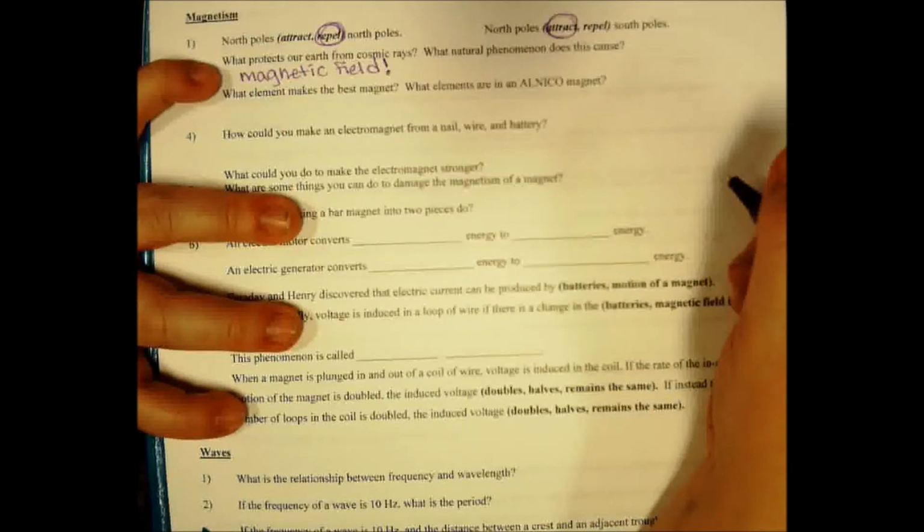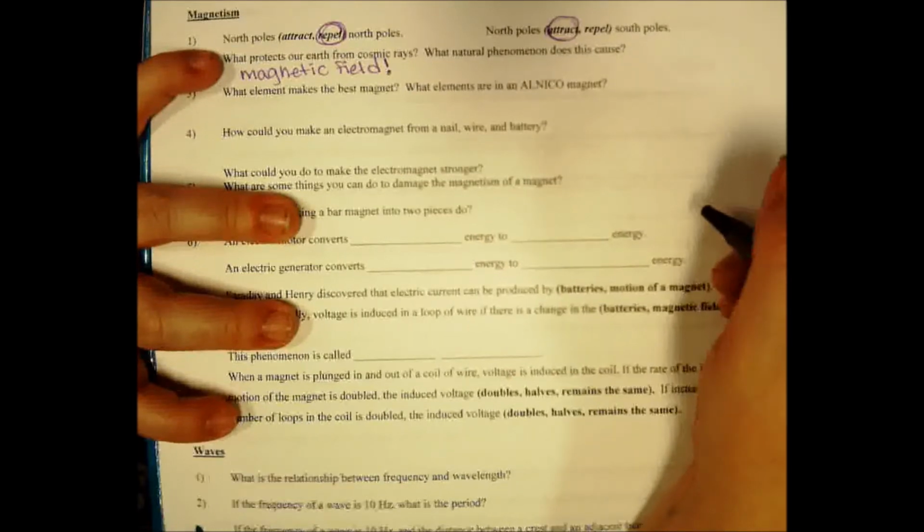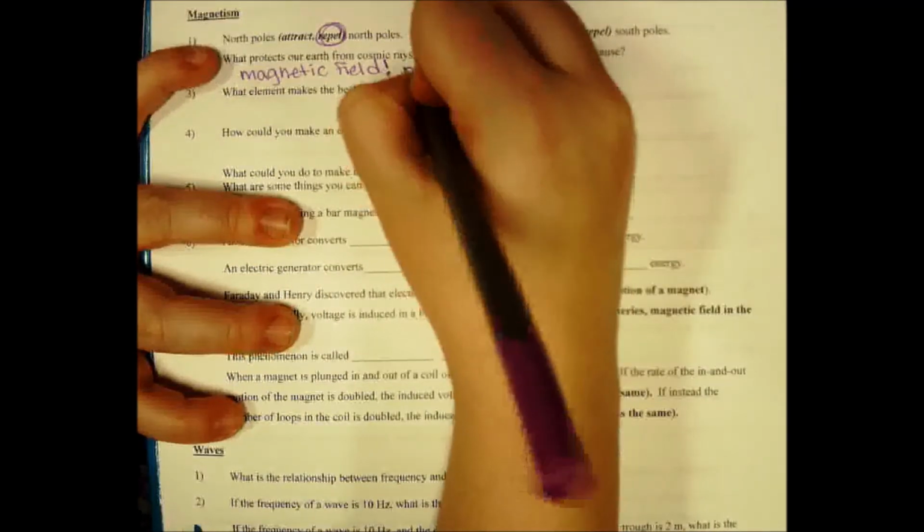What natural phenomenon does this cause? I suspect that it causes a lot of things, but I'm pretty sure what this question is asking us about is the northern lights.